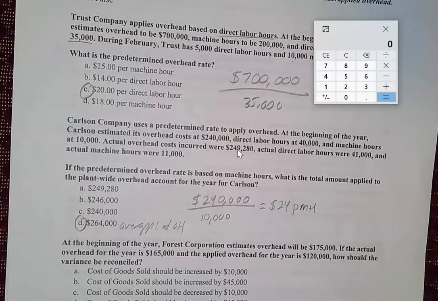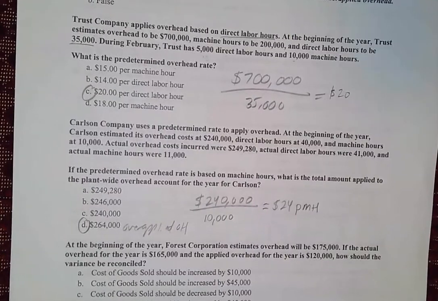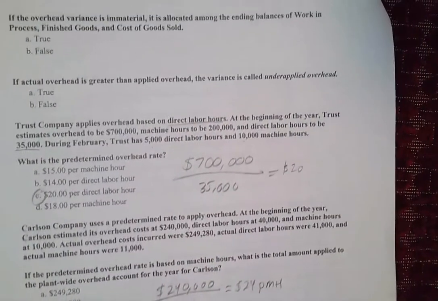Okay, so let's go up here. Let me get rid of this calculator and answer a couple more questions here.